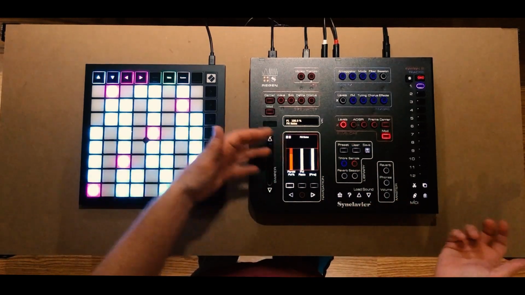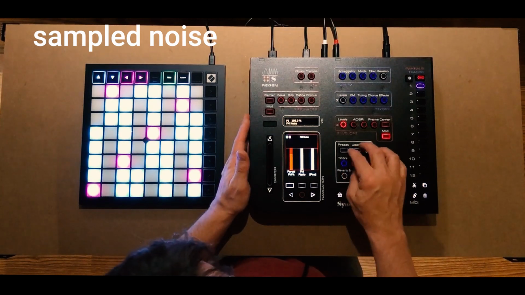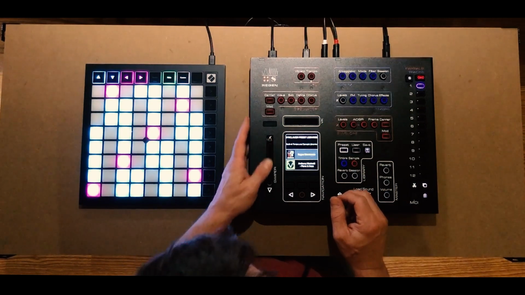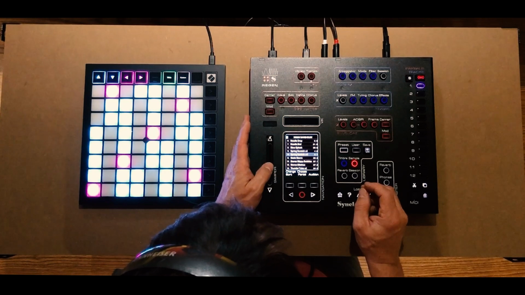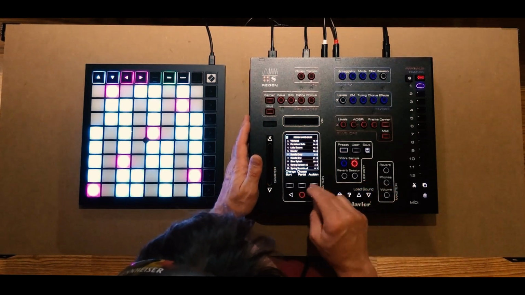And then I guess the third one is using noisy samples. So if we go back to Regen Warehouse and click samples, we've got the needle drop, which is quite a noisy one, for example.